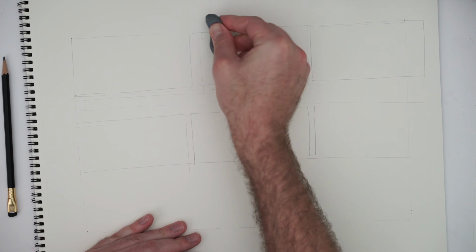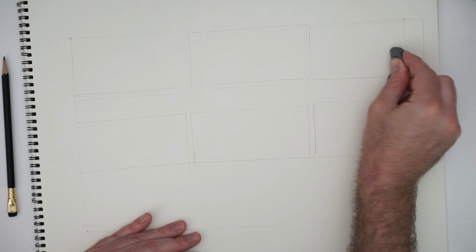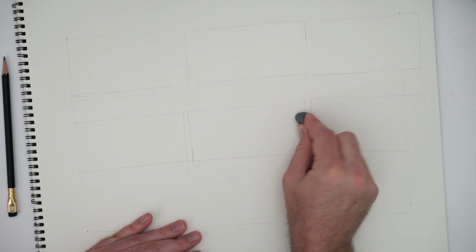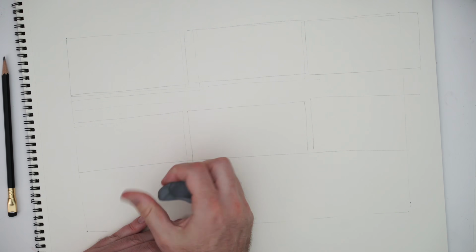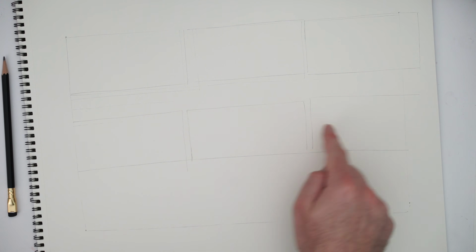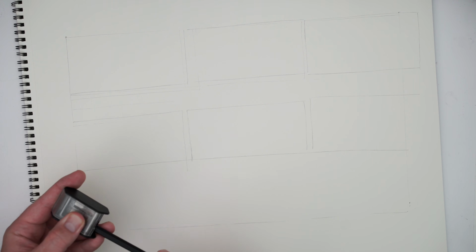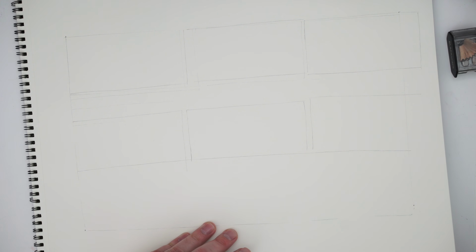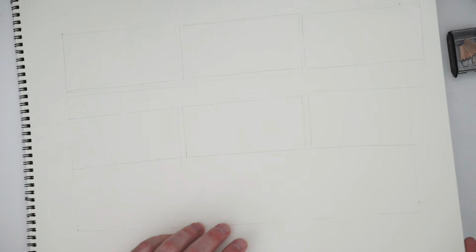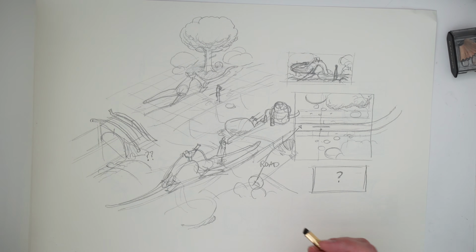Now, the reason I like to do this and rule up the page is it tells me that I'm on a journey, right? I have to go from here, right, to here. And what we want to do is try and create some interesting little stories here. Now, again, who is our hero? Well, I'm just going to default back to the character that we have been drawing previously, which is our character riding this type of creature.